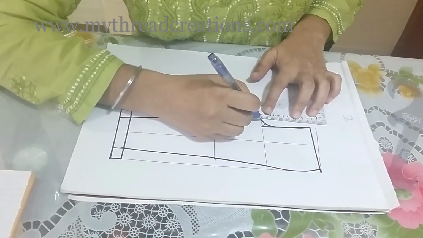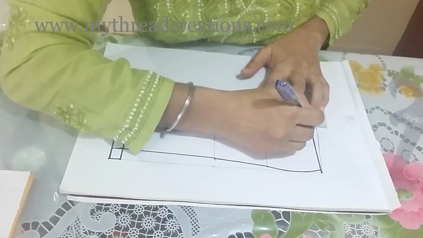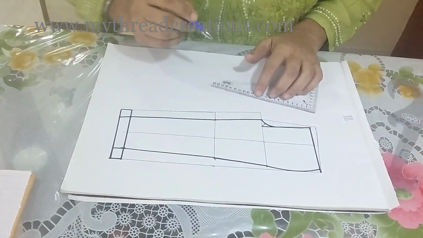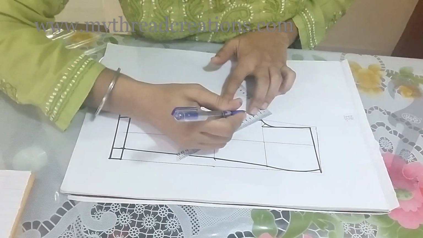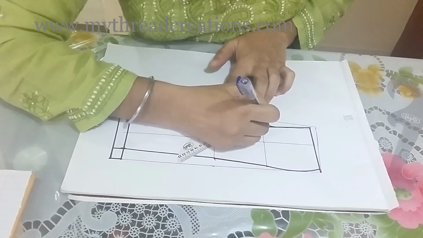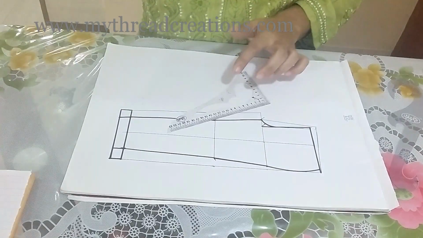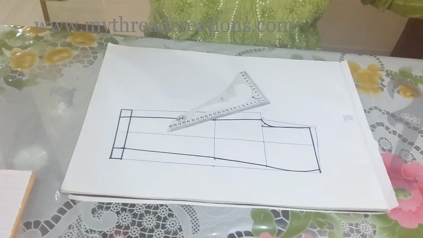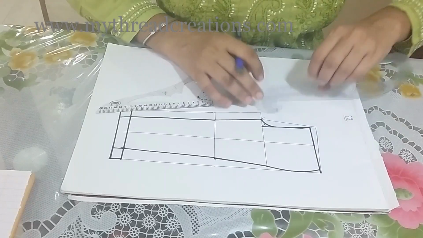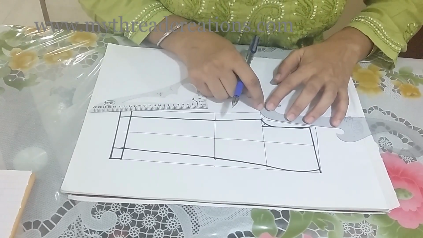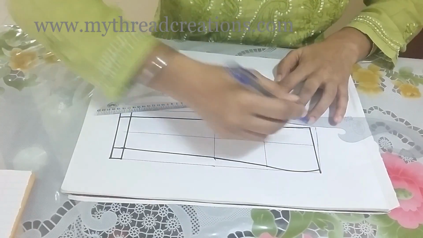Make sure you're joining it with the front crotch. Same way, once again take 1 inch diagonal, and then give the shape of the crotch, either freehand or with the French curve.